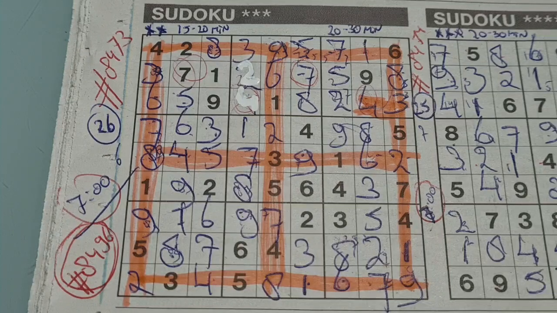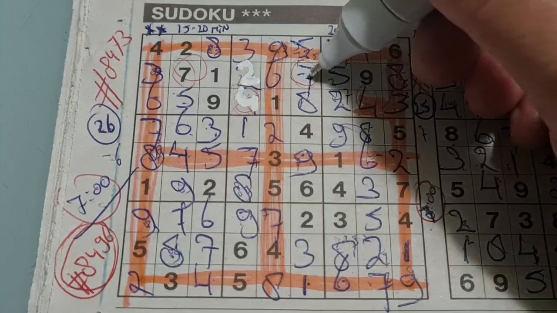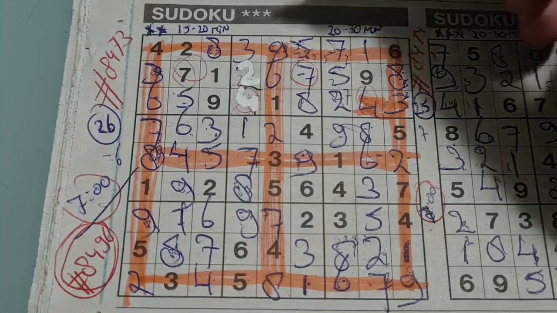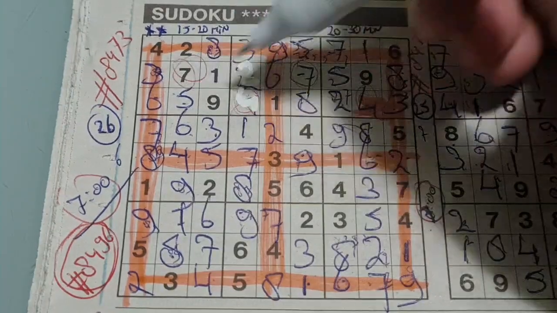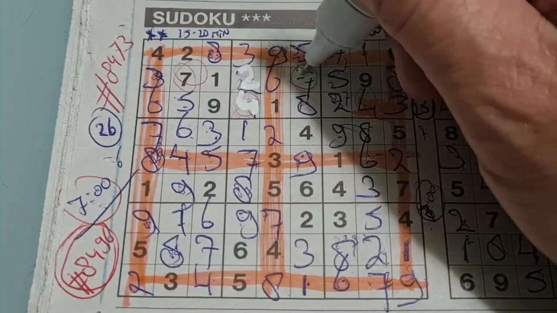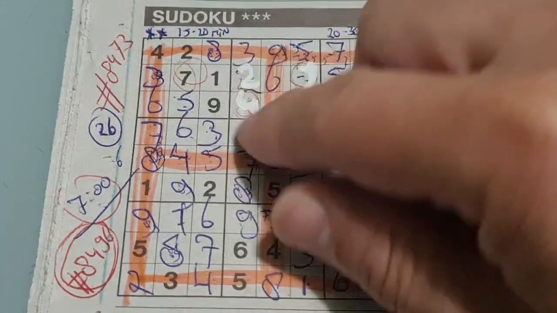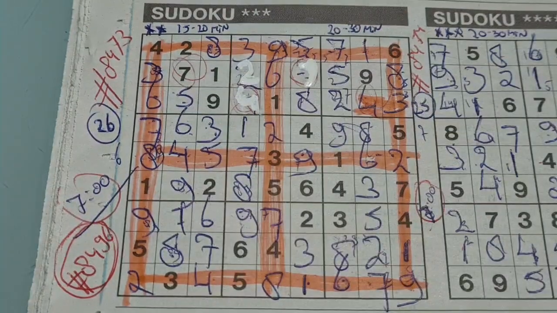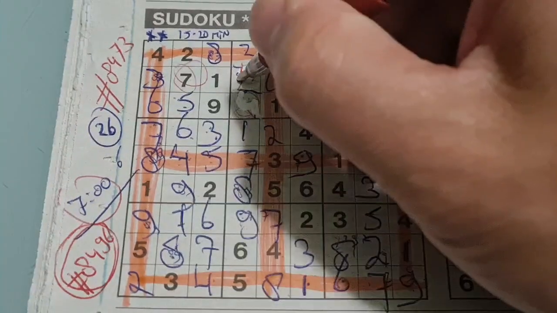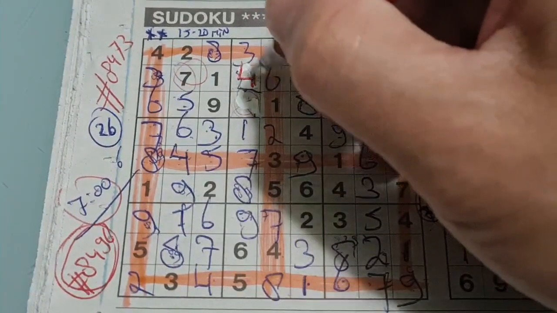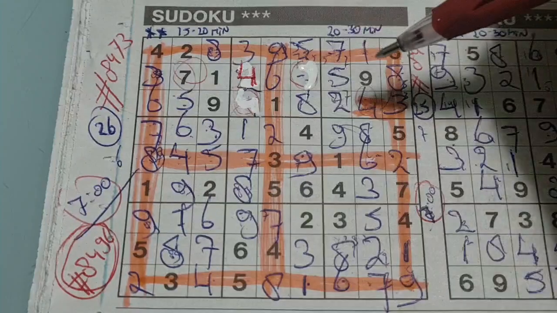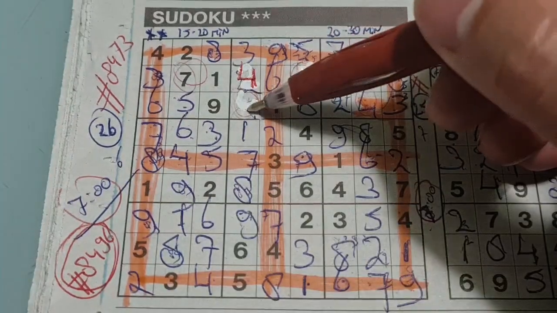And how about the 7? Well, this 7 is not correct, because this 7 is already given, so this is not correct. Okay, let me move this up. So this 4, and can I move the 2 here?